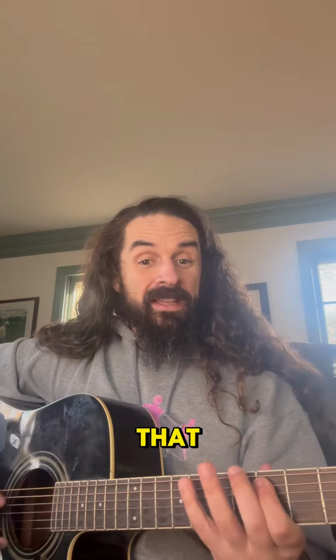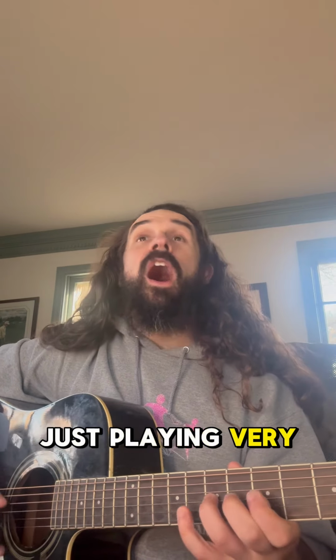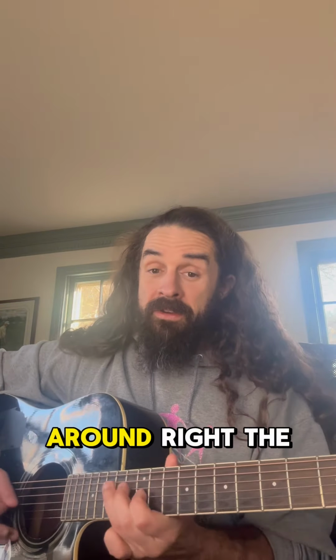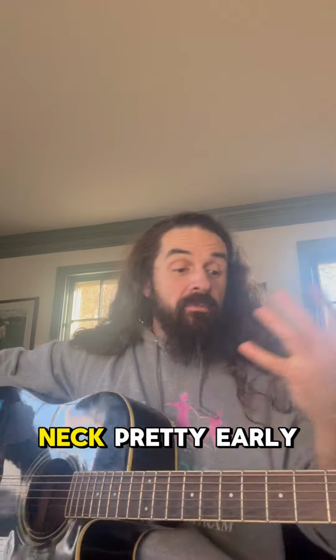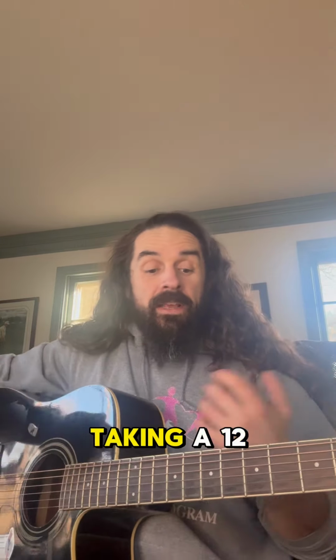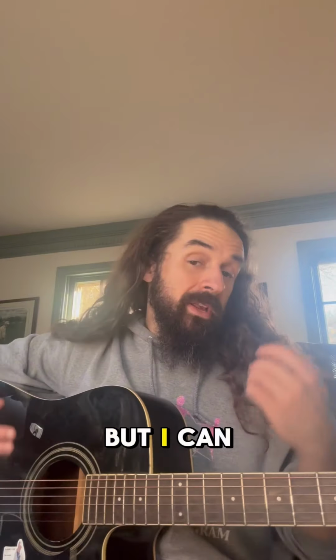We're starting with playing very unmusical solos in a pentatonic, right? And starting to move it all around the neck pretty early. Right now, what we're getting into in weeks 11 and 12 is taking a 12-bar blues. I can use this for lead guitar, but I can also use it for comping.